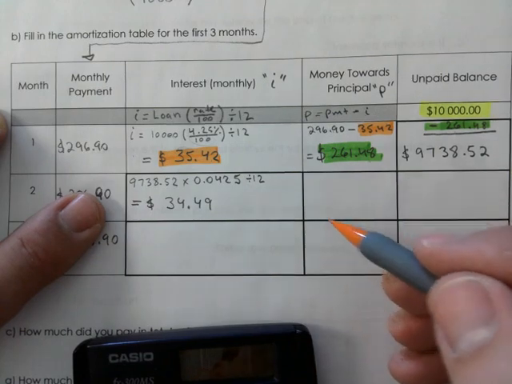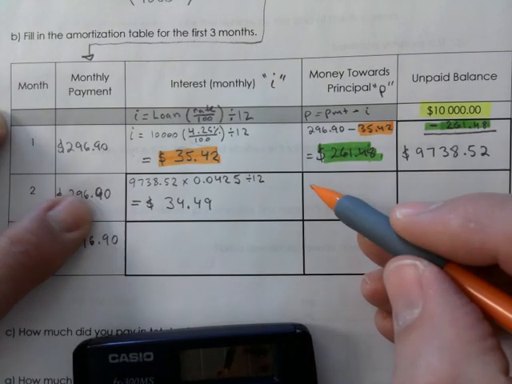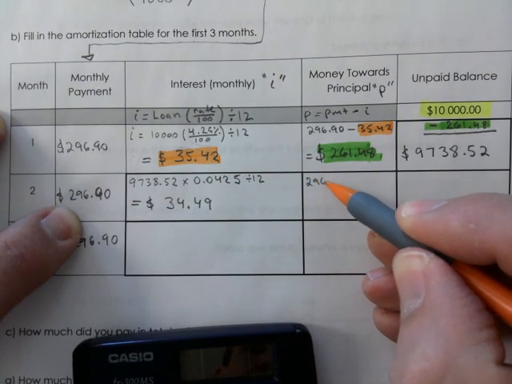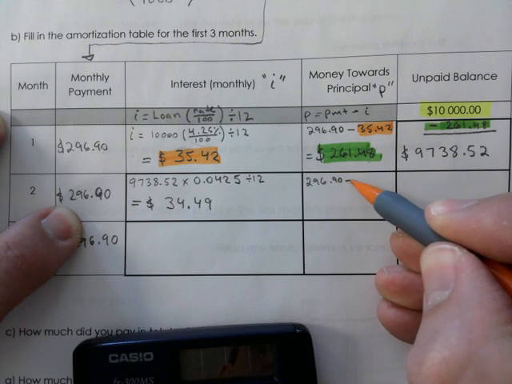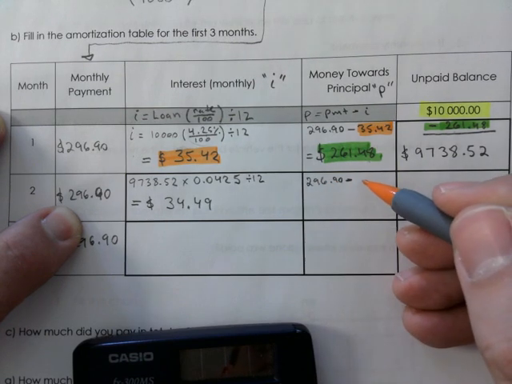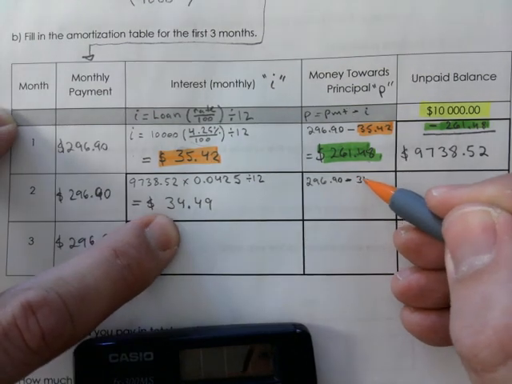Then over here for the principal, take your payment, go minus the 34.49.